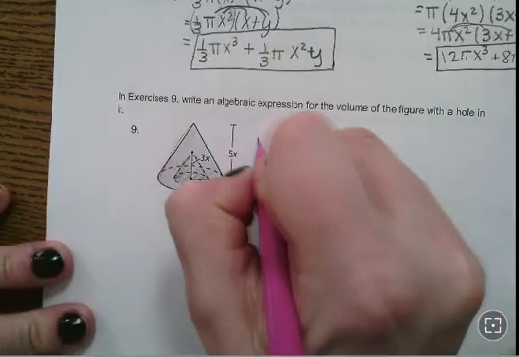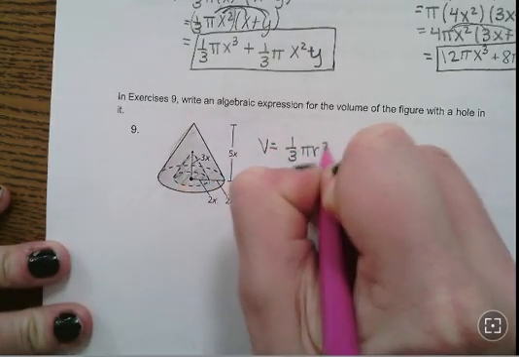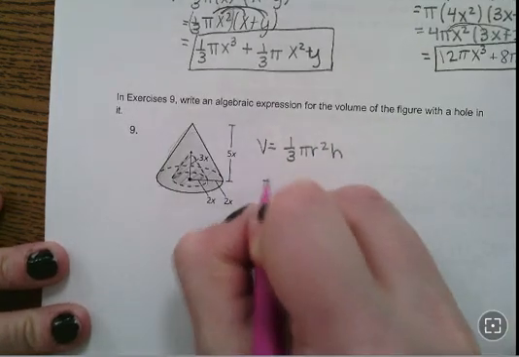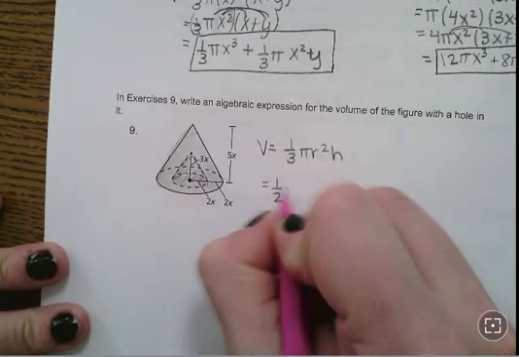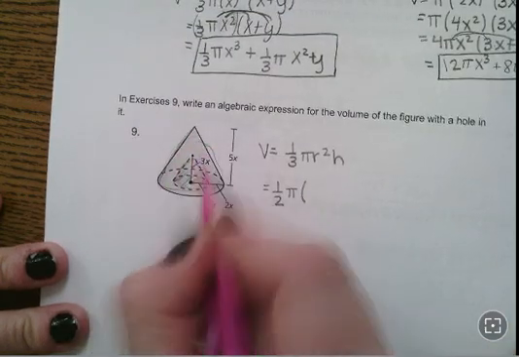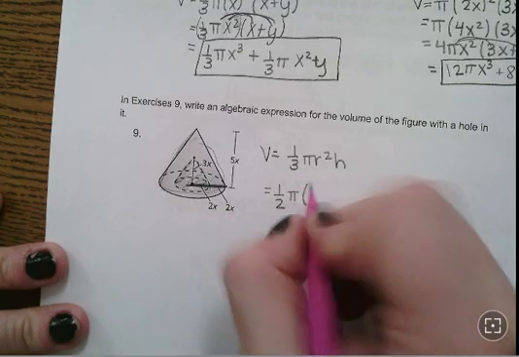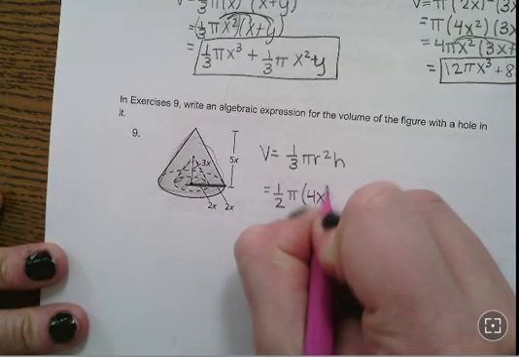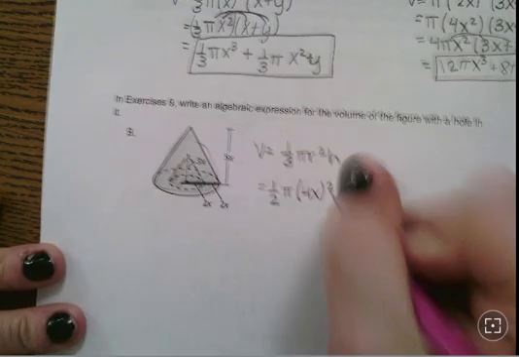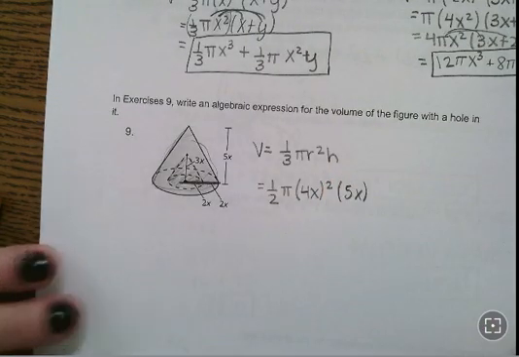Okay, so from the first page, the volume of a cone is 1/3 pi r squared h. So we've got 1/3 pi. The radius of the big cone, that's what I'm doing first, is 2x plus 2x, which is 4x. And that's got to be squared, times the height, which is 5x.